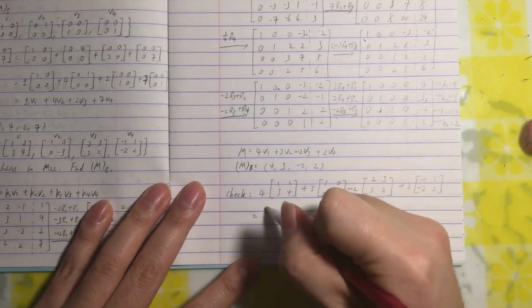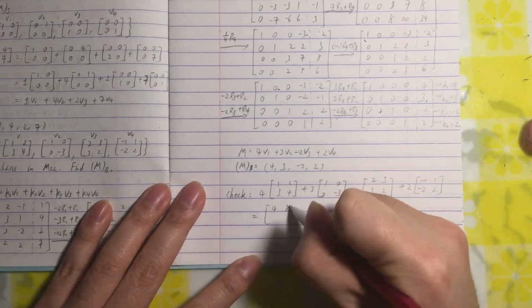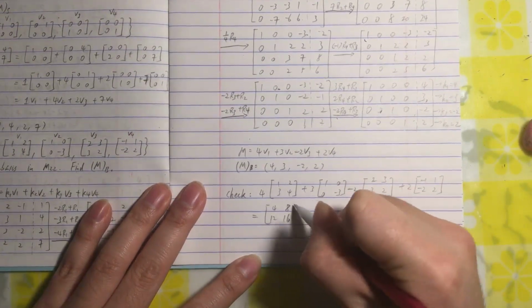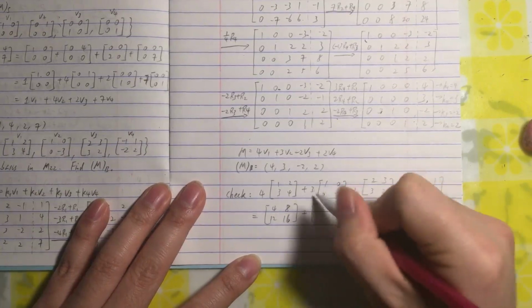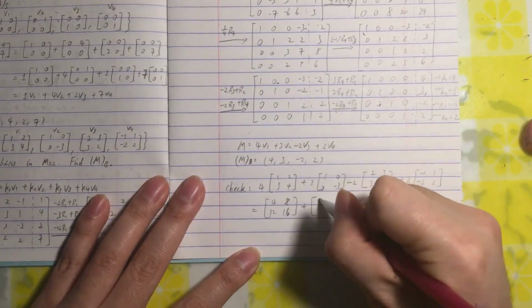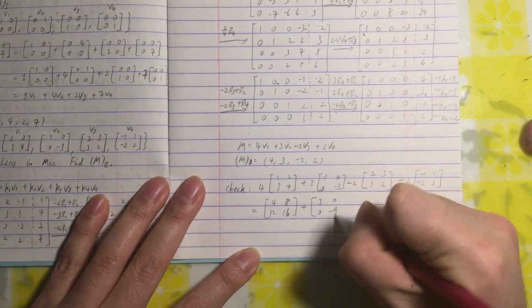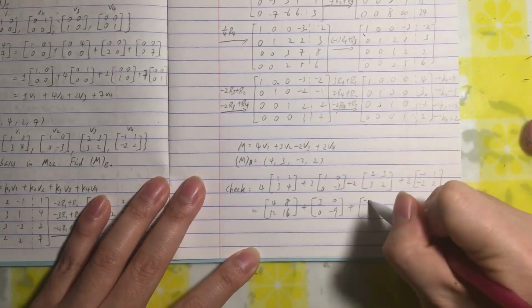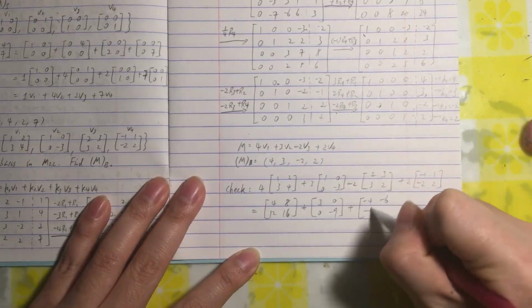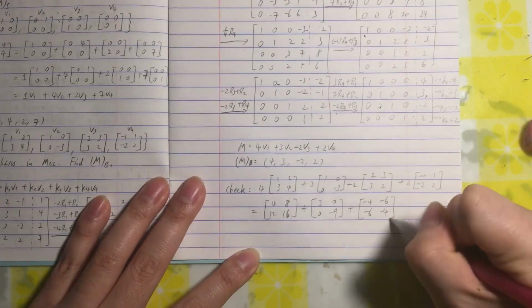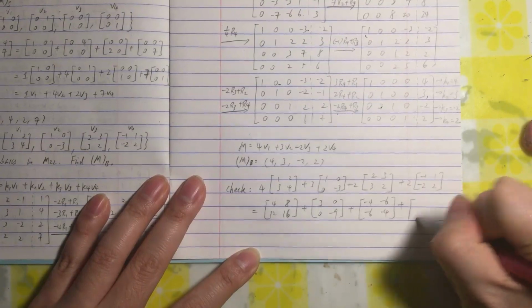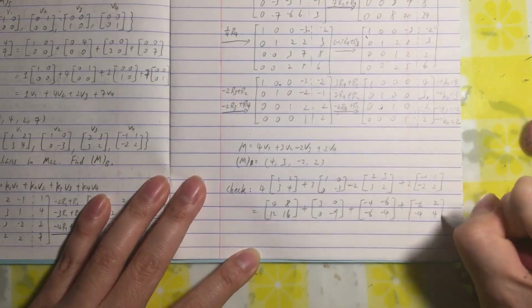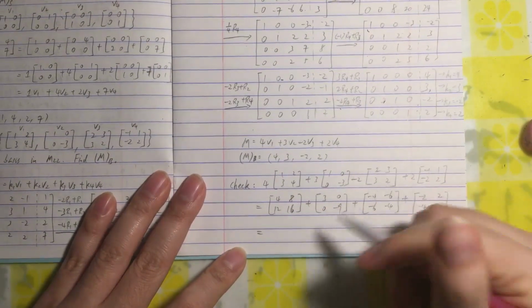If I distribute 4, I get 4, 8, 12, 16. If I distribute 3, I get 3, 0, 0, -9. If I distribute -2, I get -4, -6, -6, and -4. If I distribute 2, I get -2, 2, -4, and 4. Then add the corresponding entries.